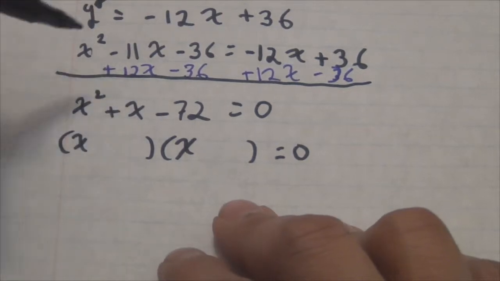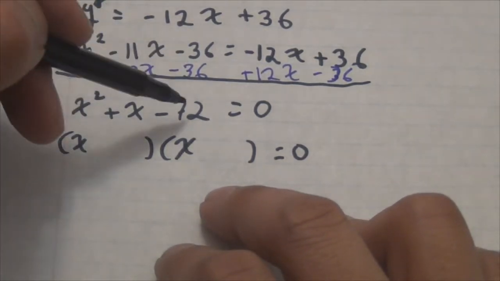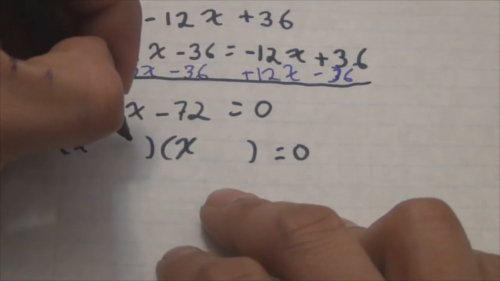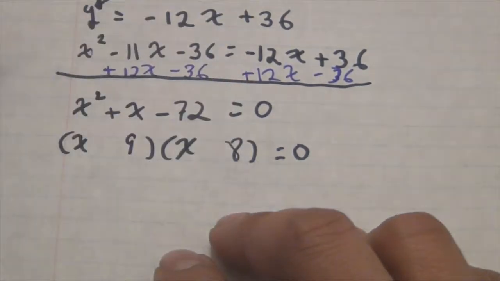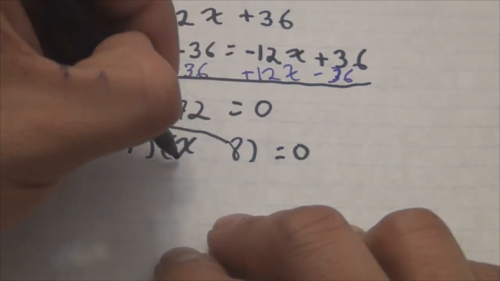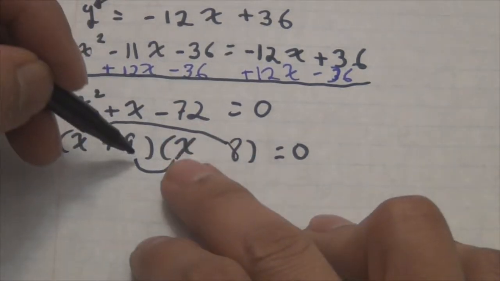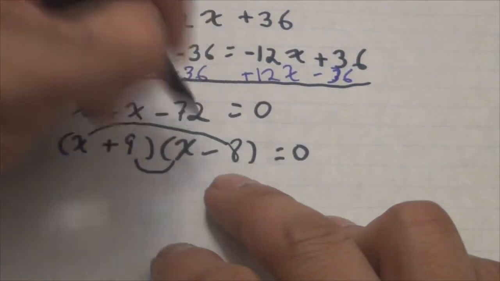Now, two numbers, factors of 72, and I need a 1 in the middle. 8 times 9 is 72. I need a positive 1, so I do the smiley face to get the middle term: positive 9x minus 8x, so boom.